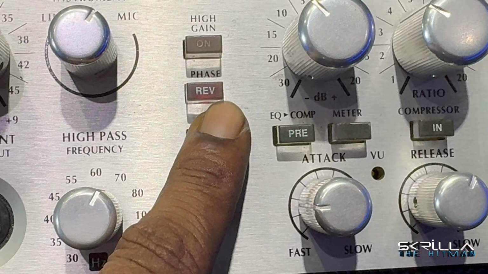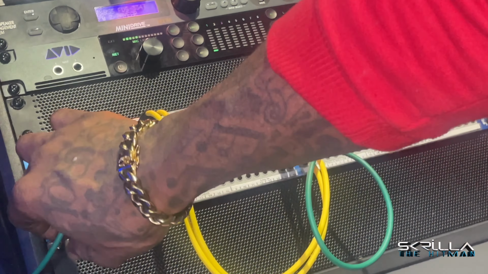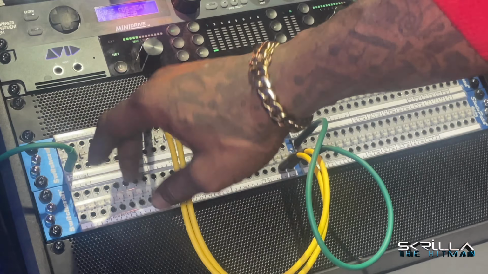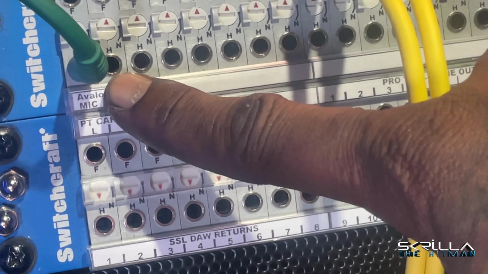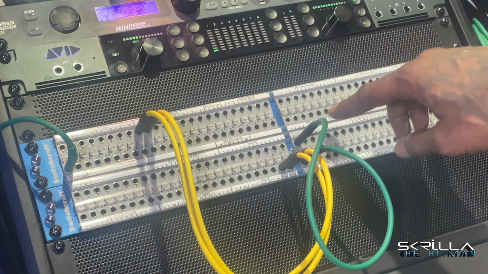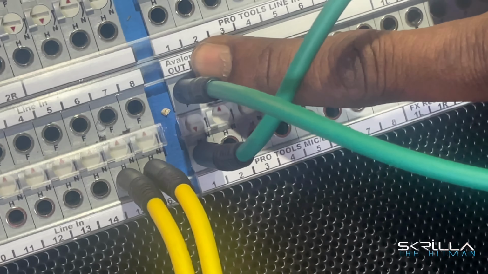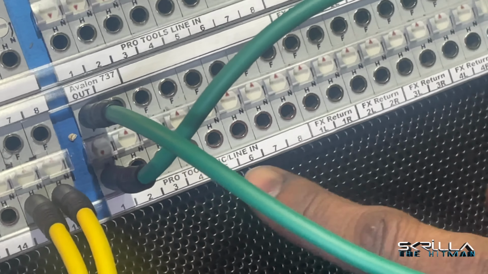Now keep in mind that all microphones have to have a power source, and usually that power source is in the preamp. Typically you'll find the power source as a 48 volt button or switch on the preamp or interface that you're using. Now if we come and take a look at the patch bay, we'll see that the mic input is going directly into the Avalon. The Avalon is where the preamp is. So it's going from the Avalon and then it's coming out of the Avalon over here. It's coming out of the Avalon and it's going straight into Pro Tools.